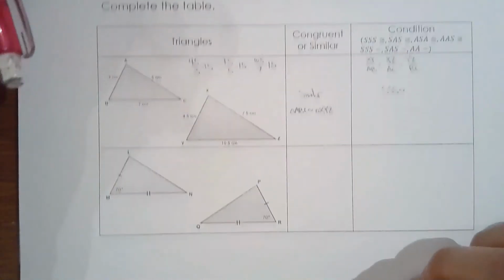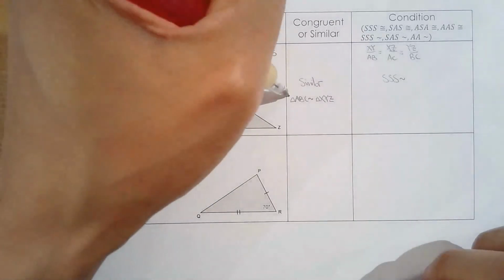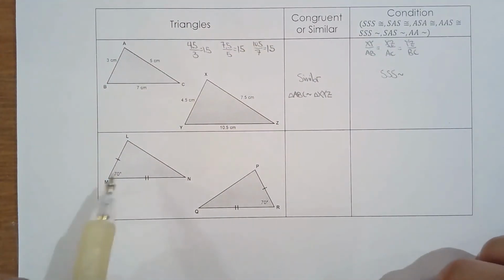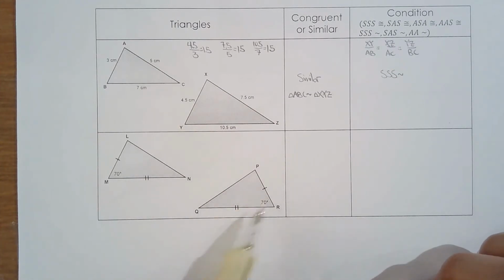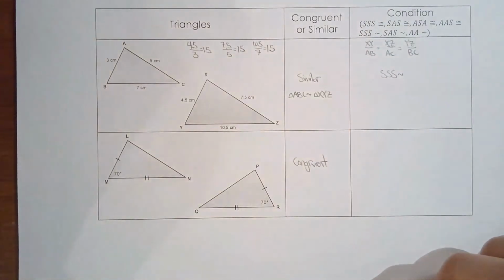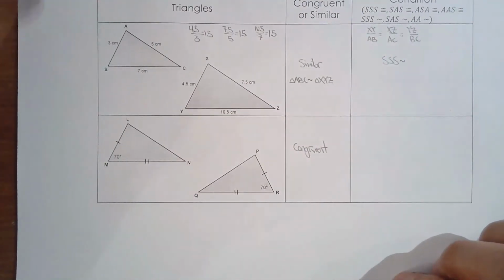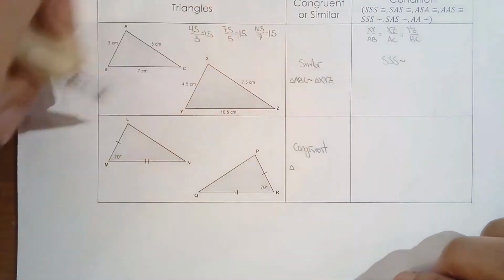Okay, all right, so let's see these two. Okay, so these two, ooh, this is not proportional. These are the exact same lengths, so we're going to say these are congruent triangles. So what's the notation we're going to use? So let's do triangle LMN.